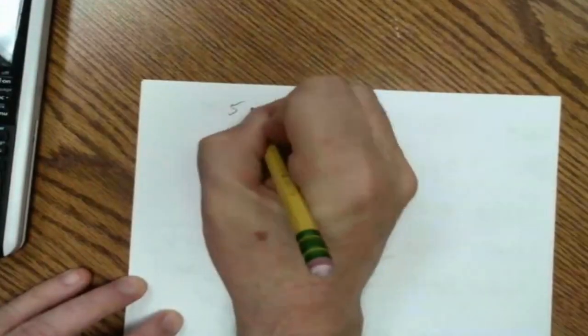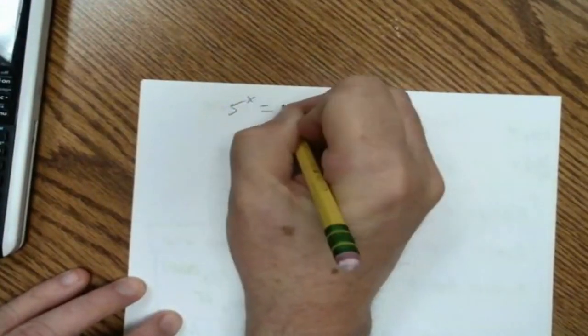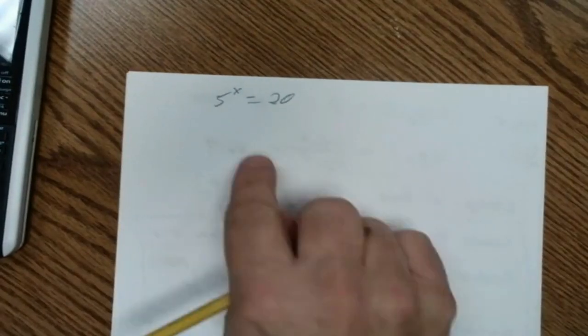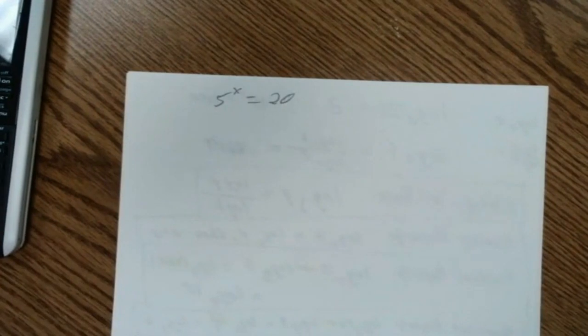All right. So here's one of our practice problems. If we have 5^x = 20, 5 to what power equals 20? Well, 5 to the first power is 5. 5 squared is 25. Oh, it's somewhere between 1 and 2, but we don't know the exact answer on that.